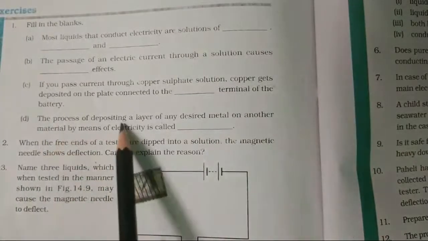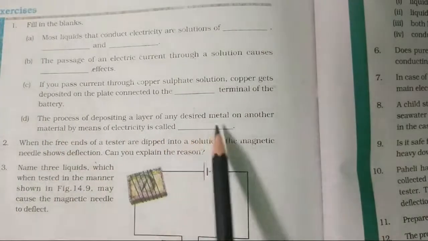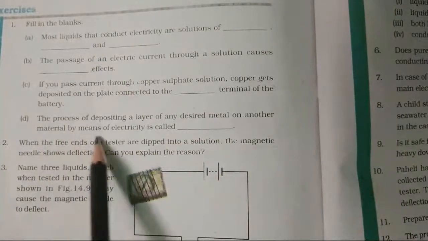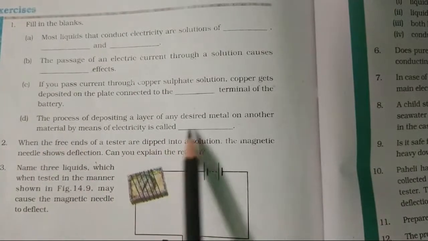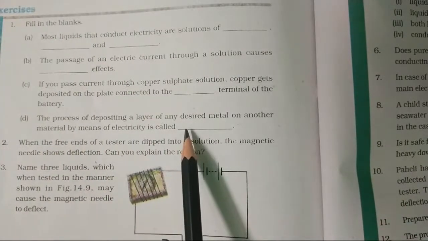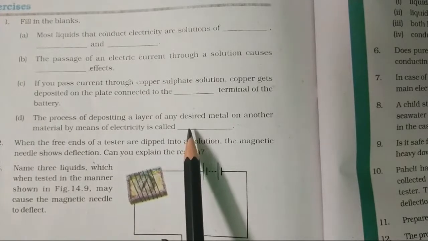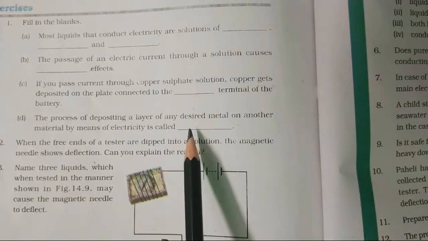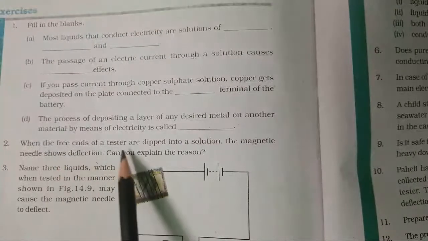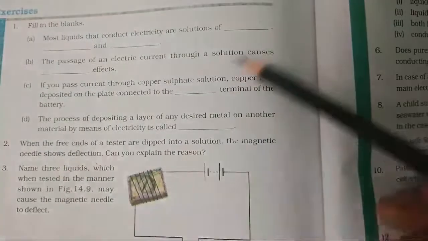The process of depositing a layer of any metal on another material by means of electricity is called electroplating. So the answer is electroplating. The fill in the blanks are over.